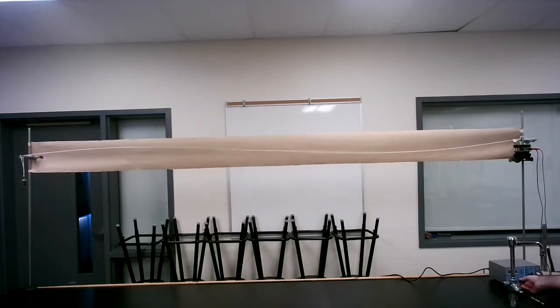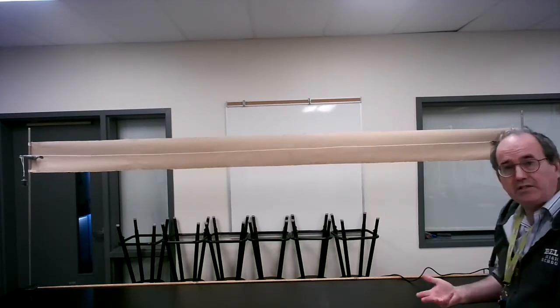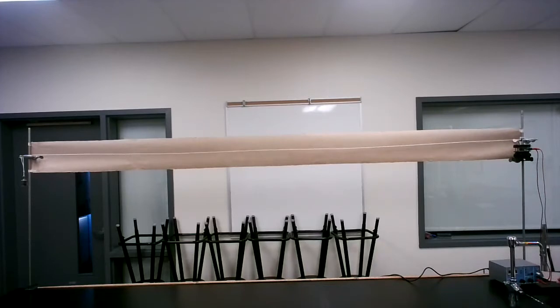So let's go to 10 hertz. Oh, our standing wave pattern has disappeared, as you can see. Let's go to about 12 hertz. Oh, 12. I went past it.